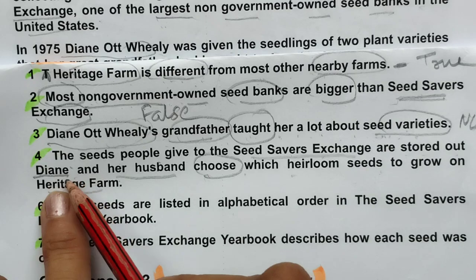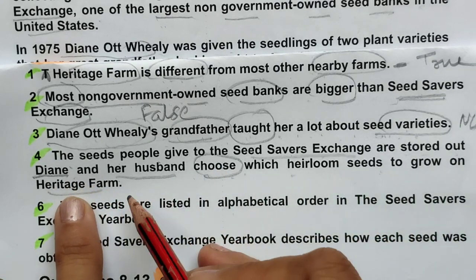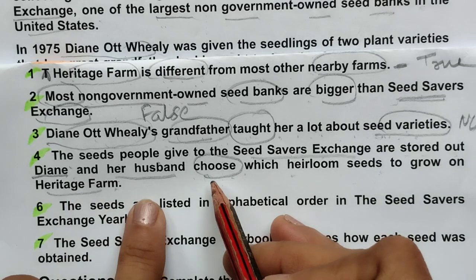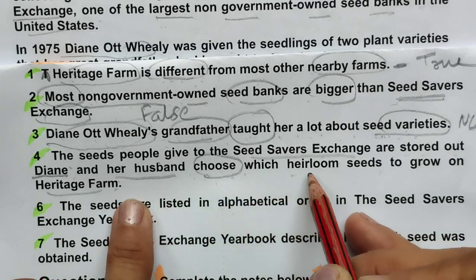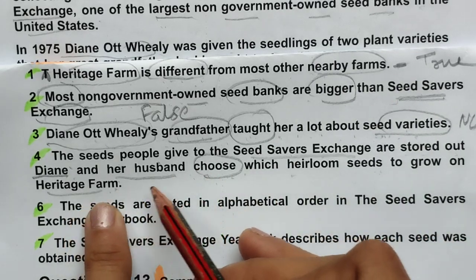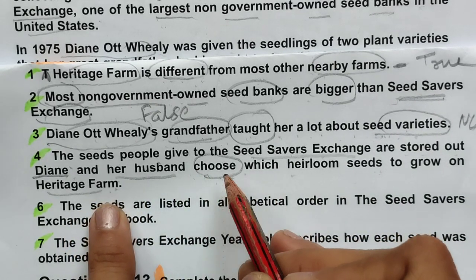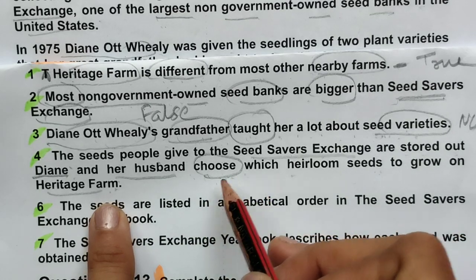After that Dinah and her husband choose which heirloom seeds to grow on Heritage Farm. If it is given that they are choosing the best seeds to grow, then it is true. If they are not choosing, if they are just selling and just keeping it, then it will be false.